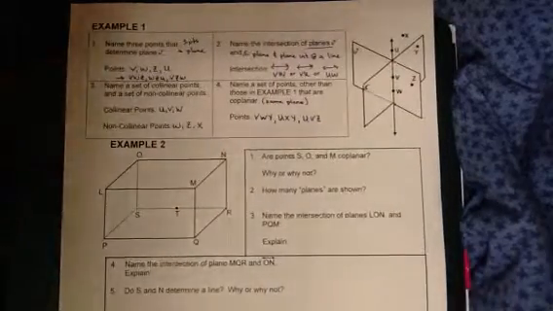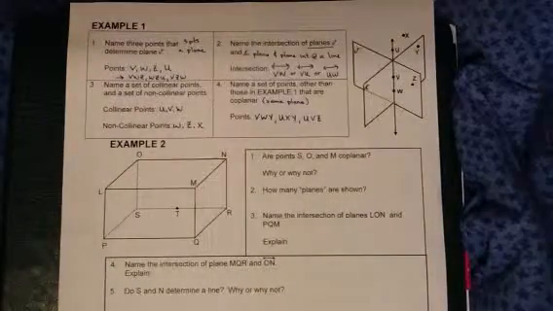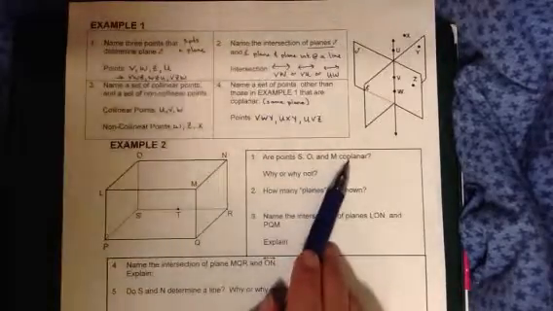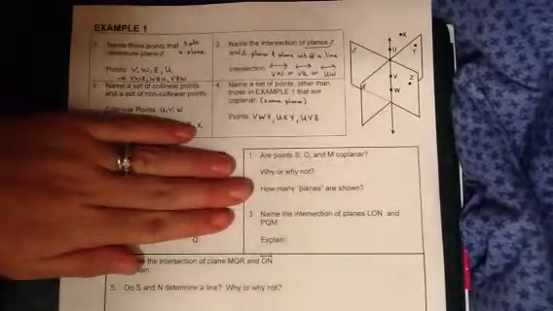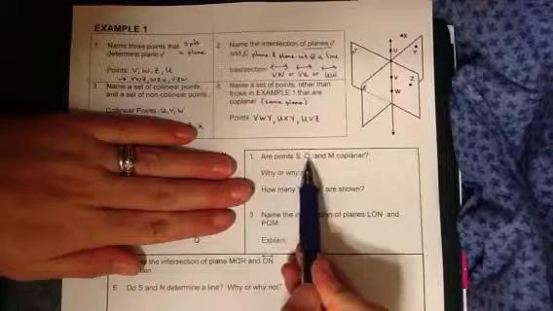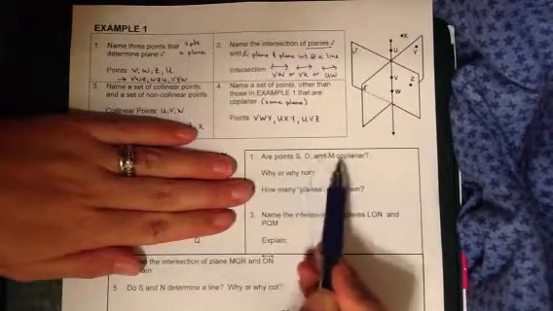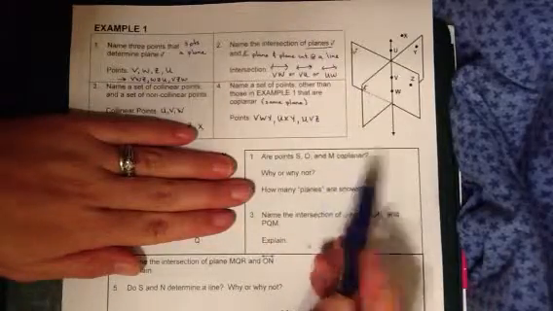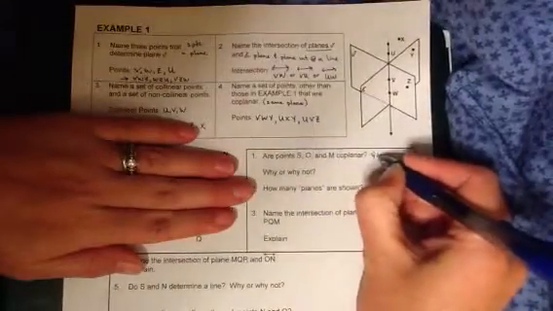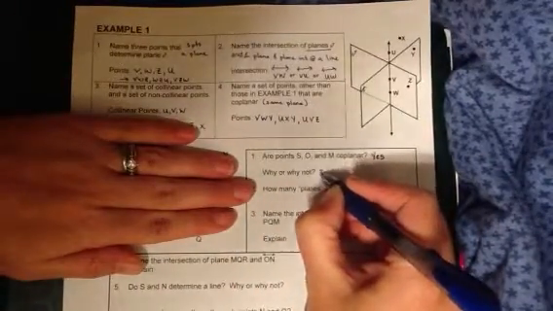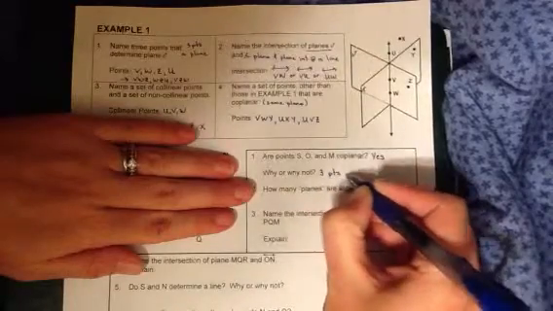All right. So let's look at example 2 then, using that same idea. Are points S, O, and M coplanar? In all reality, we could actually cover the picture. How many points did they just name? Well, they named S, O, and M. That is 3 points. Do 3 points make a plane no matter where they are? Yes. So are they coplanar? Yes. My reason is going to be Y, because 3 points make a plane.